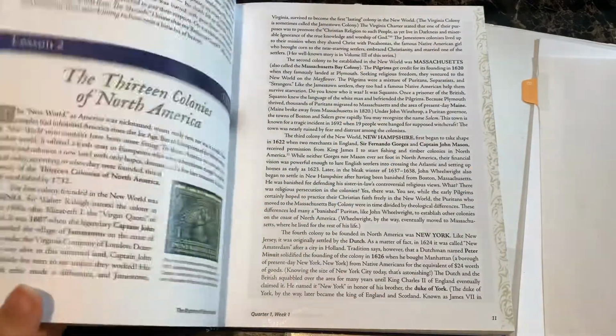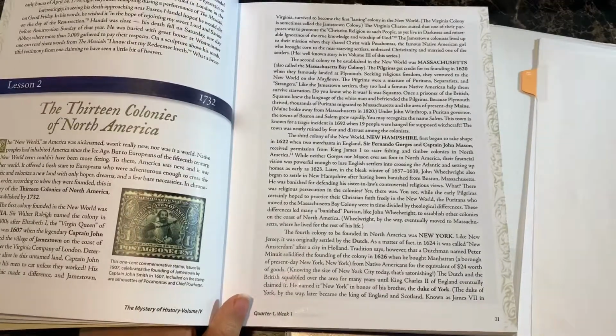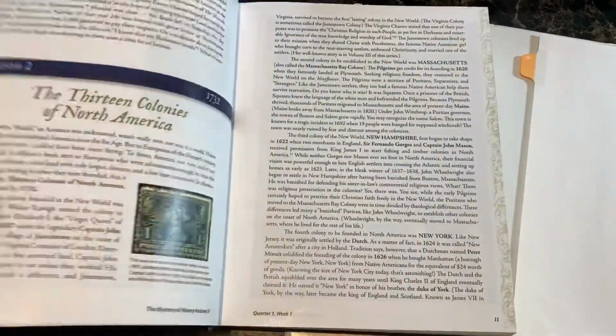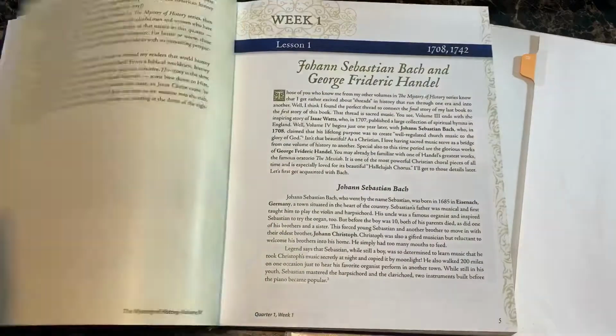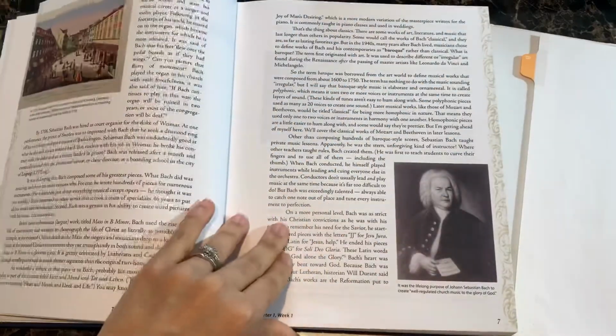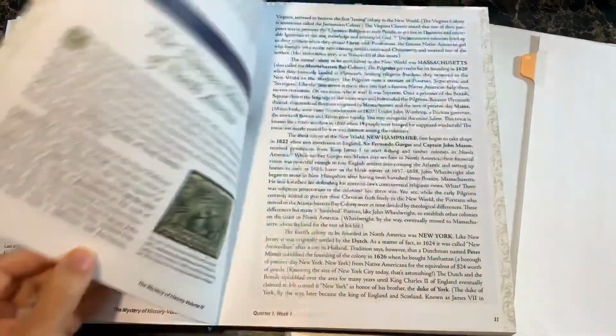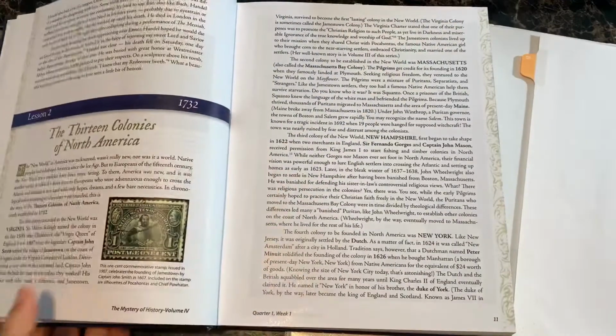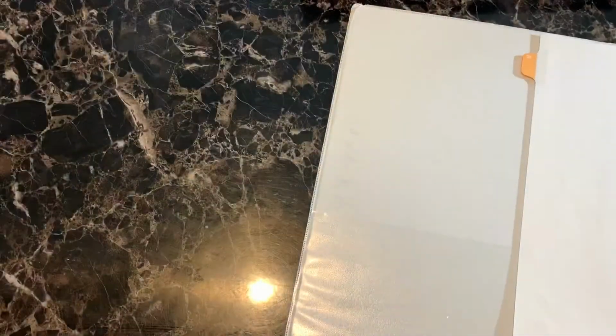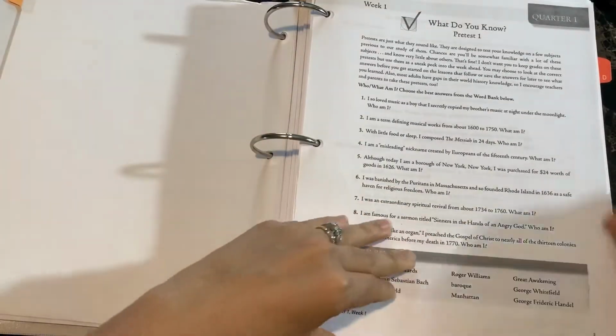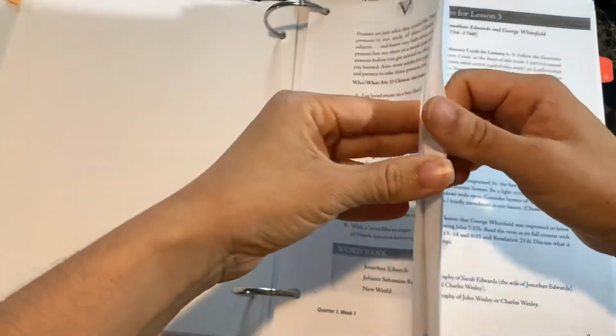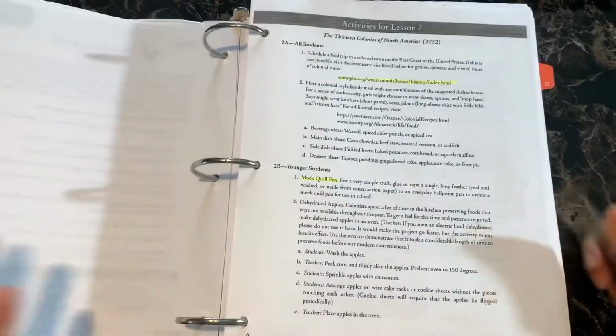It's a little longer than the previous volumes. The lessons are a little longer, but we enjoy it. I love to read aloud to them, and they love to listen. So it works well for us. Like I said, we really do look forward to this. So I read one full lesson, and then after I read that lesson out loud, we go back to my teacher binder here, and I look at what activities I have chosen that go with that lesson.